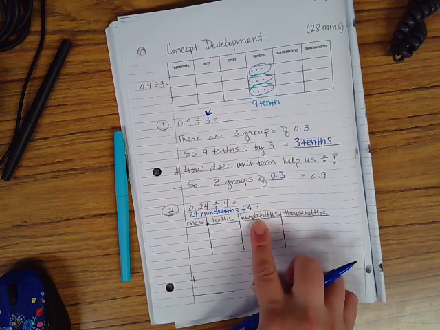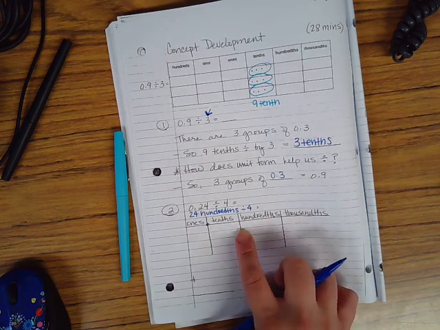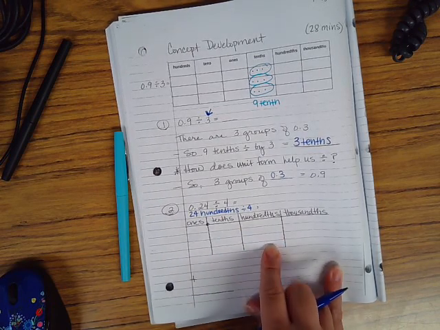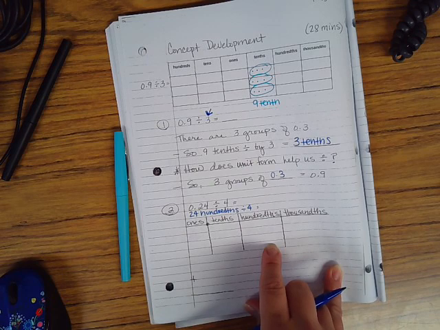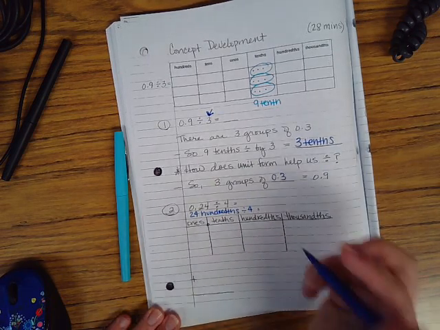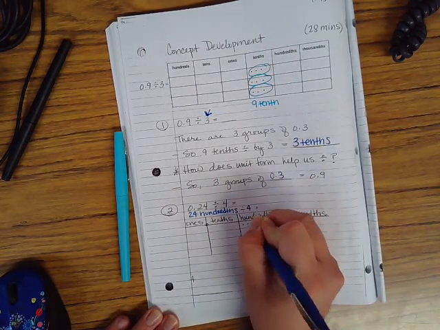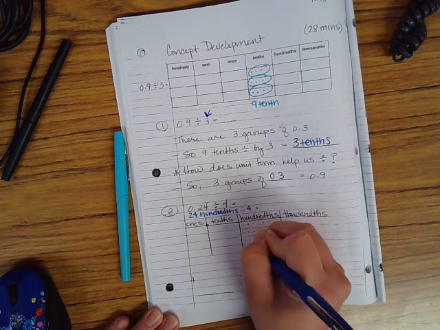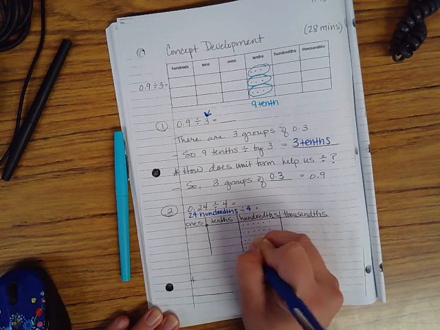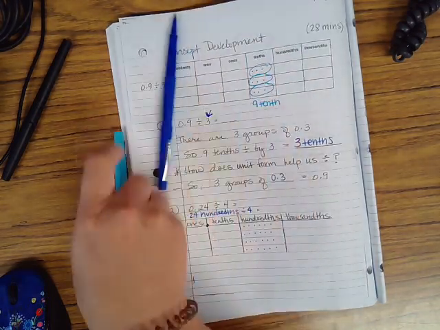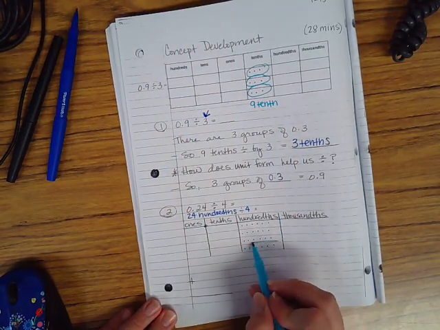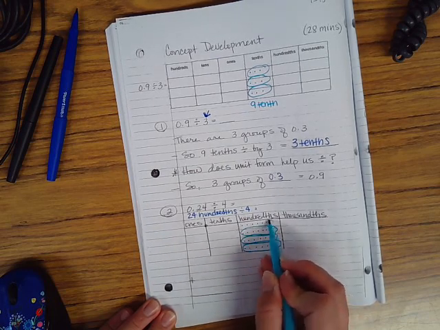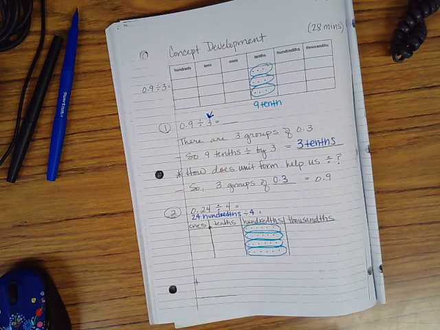How many are going to be in each group if I have 4 groups? How many dots are going to be in each group? It's going to be 6, right? All right. So I have 4 groups of 6. If I have 4 groups of 6, that's 24, right?